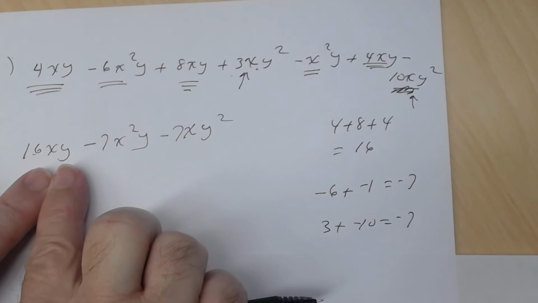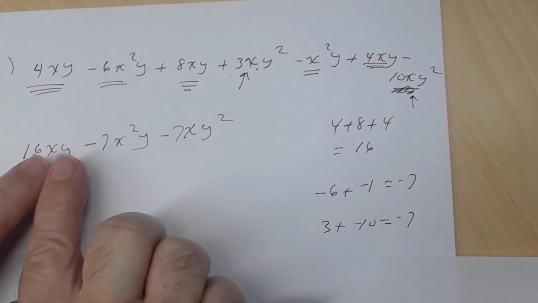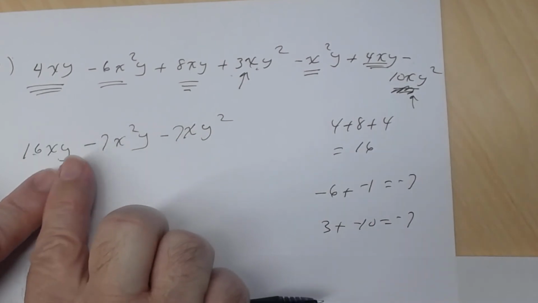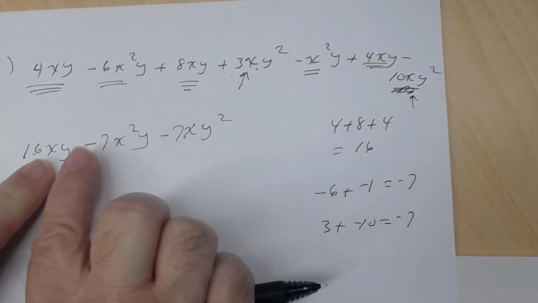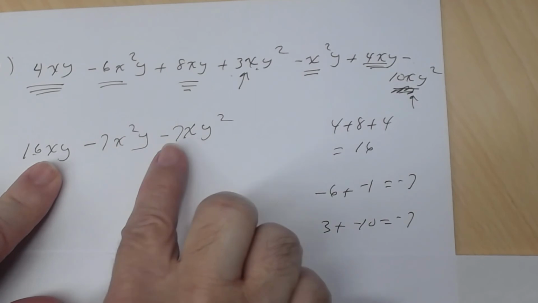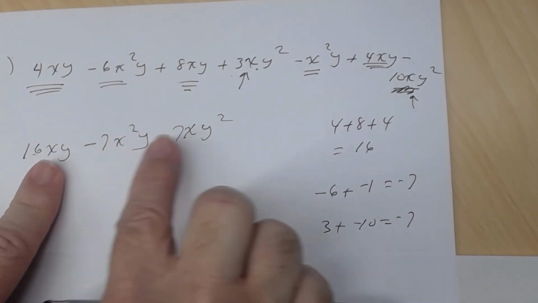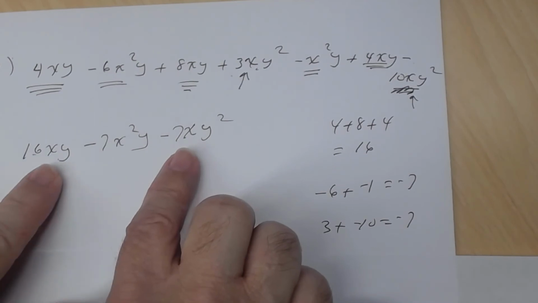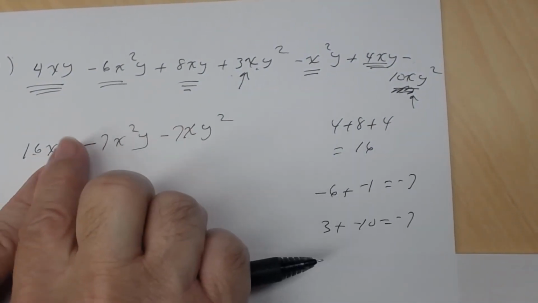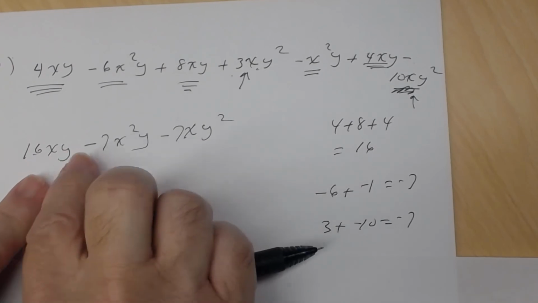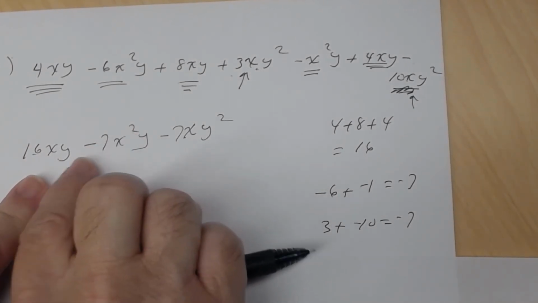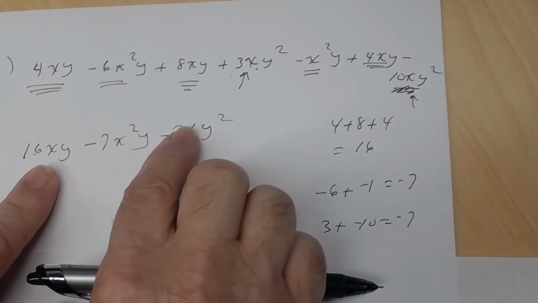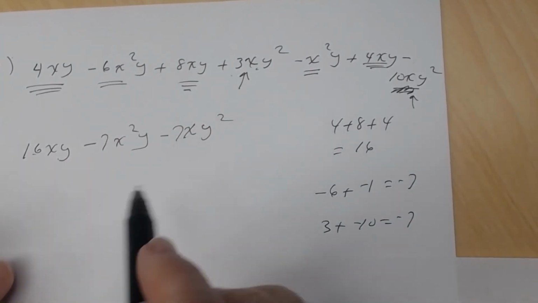Now, be a little bit careful. You may say, well, all those are like terms because they all contain x and y. Yes, that is true. They all contain x and y, but they're not like terms. Because remember, like terms have to have the same variables, which they do. They all have an x, they all have a y, but they have to be raised to the same power, meaning that all the x's have to have the same power, all the y's have to have the same power, and they don't. This is x to the first, y to the first, this is x squared y, this is xy squared. So none of them are alike. So you're done.